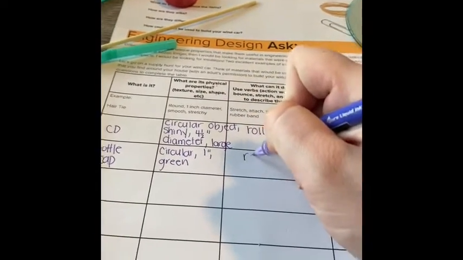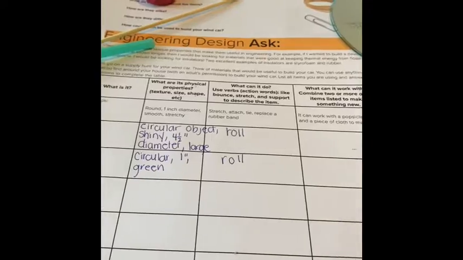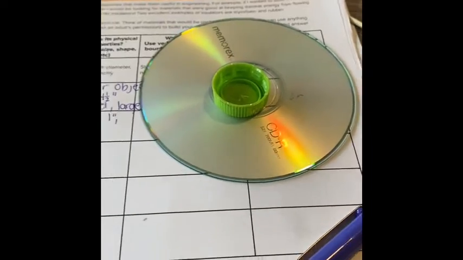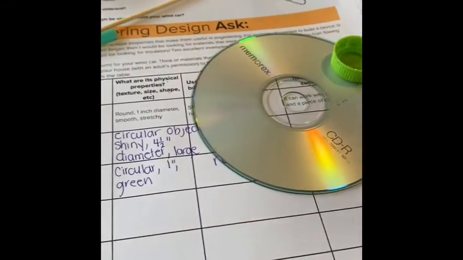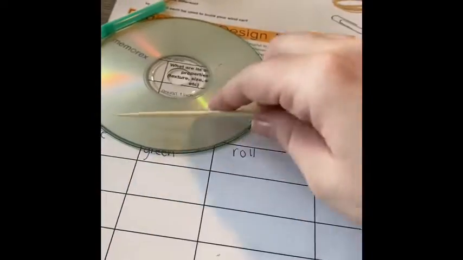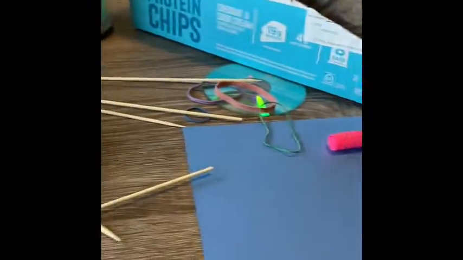Also, this one can roll as well. I want to think about how I'm going to have to keep it up to roll, right? Because like this, they're not rolling. They're not going anywhere. So what other items am I going to have to use to get it to roll? I was thinking maybe these skewers might be a potential way to get them rolling. But I'm going to have to attach it to the body of a car.